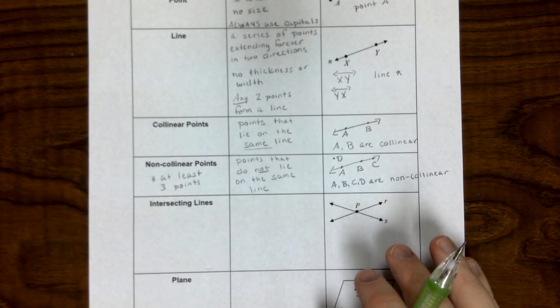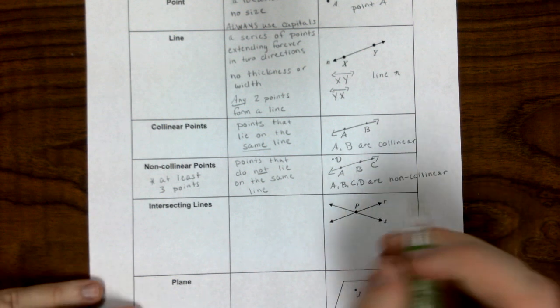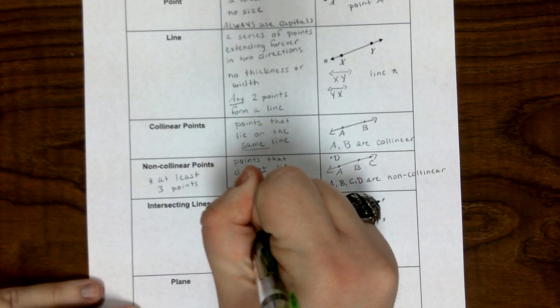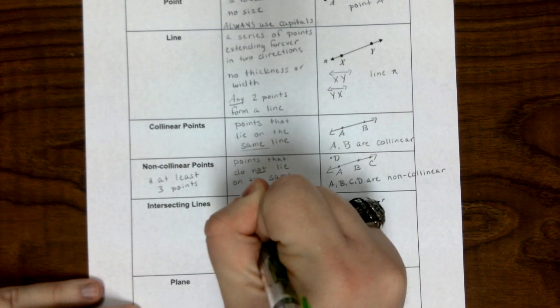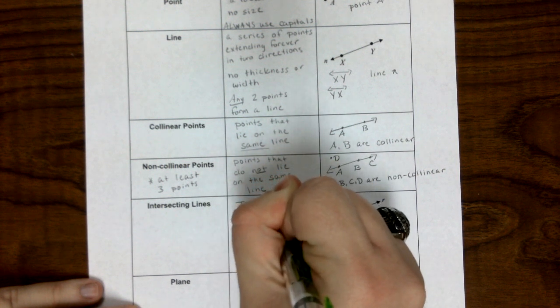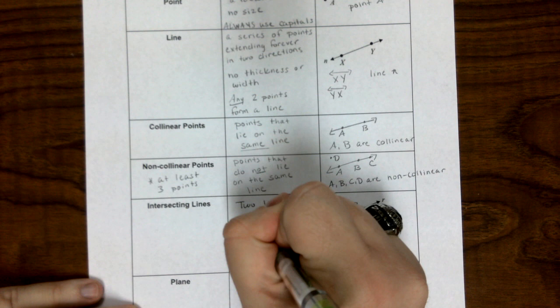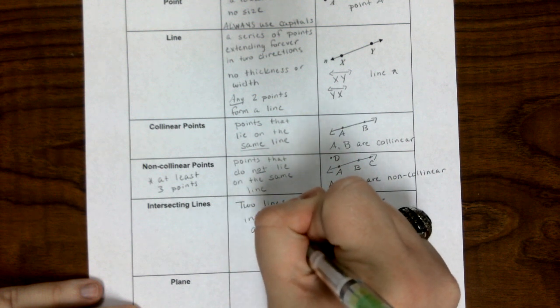And then let's talk about intersecting lines. So also in Algebra 1, when you talked about systems, this is what you were doing. You would graph 2 lines and see where they meet. And that's another postulate. So if we're talking about intersecting lines, we say that two lines intersect at a point.